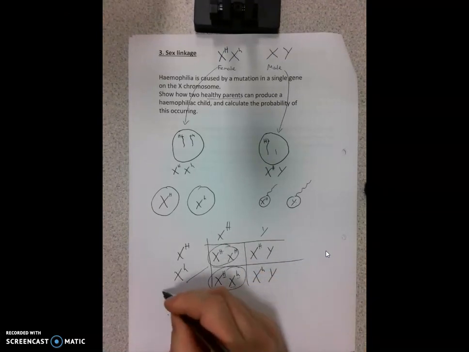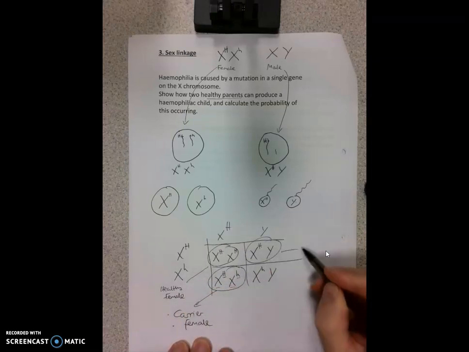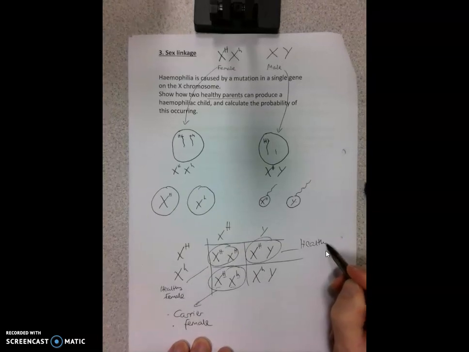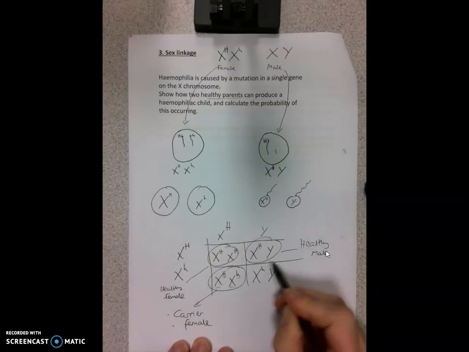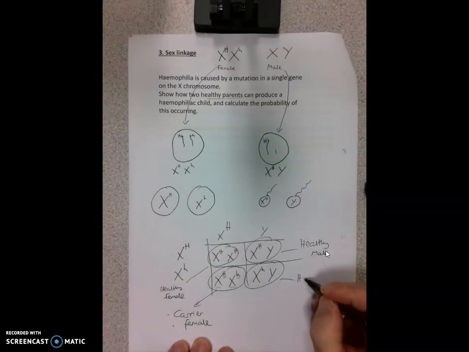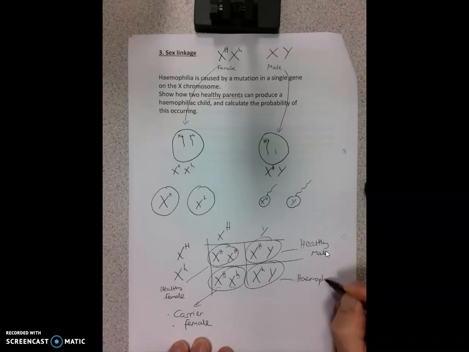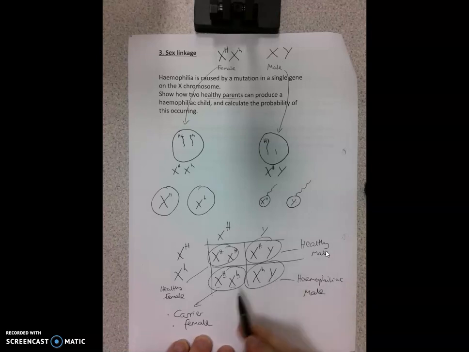This one here is healthy, it's not a carrier, but it's also a female child. This is a healthy male. So this here, this is our haemophiliac. So if you think about the odds there, it's 1 in 4, so it's a 25% chance of getting a haemophiliac child. That's a sex linkage problem. Let's have a look over the page.